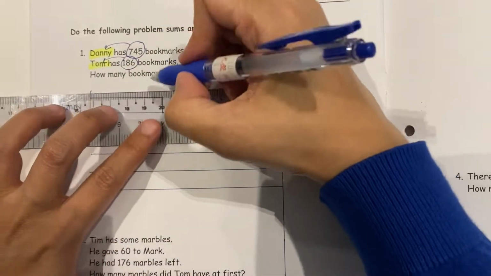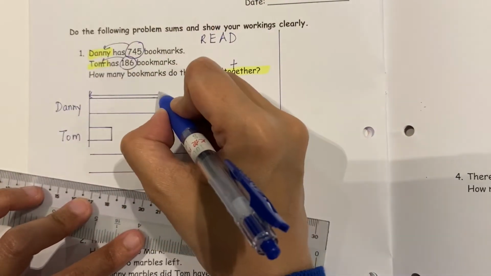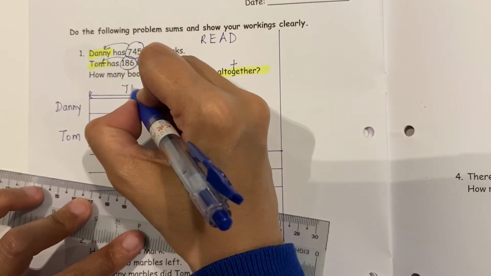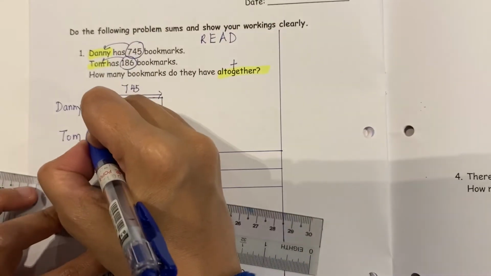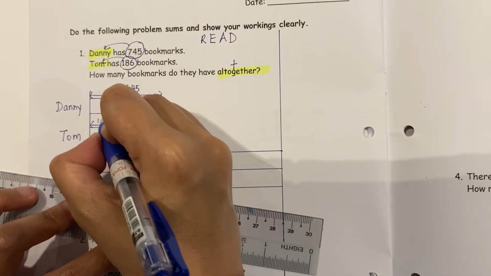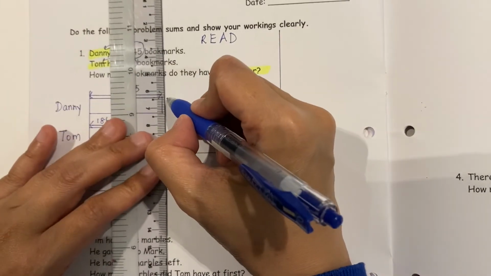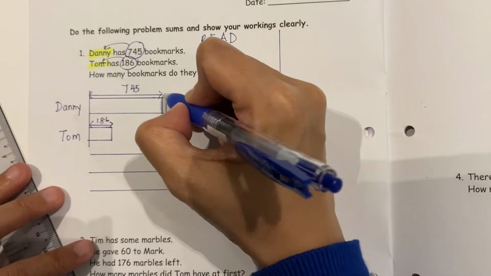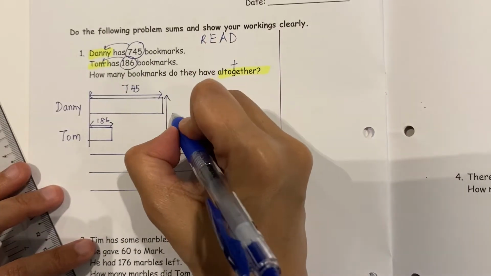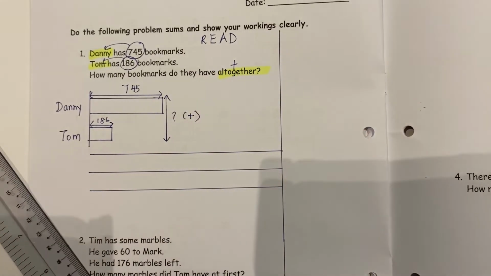Now remember to label all your models. In this case, I will have here 745, and for Tom it will be 186. Now how do you show altogether? For both of them, so here for both Danny and Tom, a question mark, but I know that I need to add for both of them.